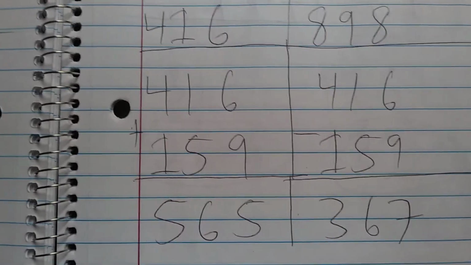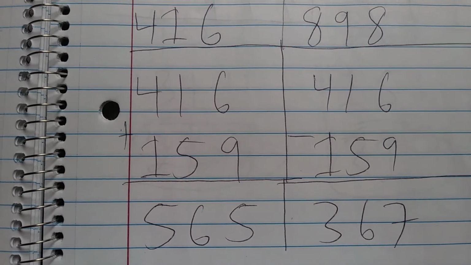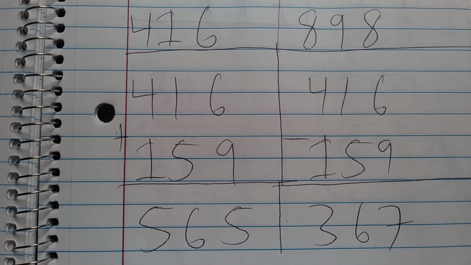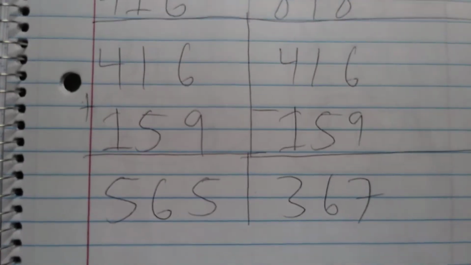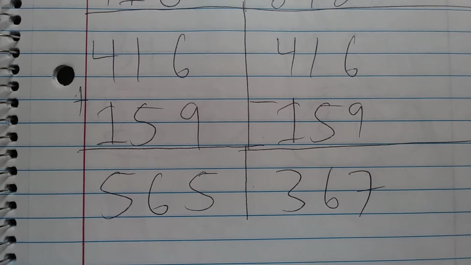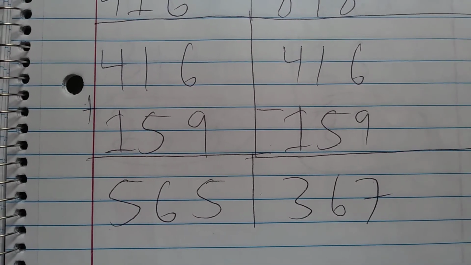You're going to also add 159 to 416. 4 plus 1 is 5. 1 plus 5 is 6. And then 6 plus 9 is 5. So 565. You're going to also subtract off 159. So 4 minus 1 is 3. 11 minus 5 is 6. And then 16 minus 9 is 7. So 367. And 367 did not hit in the next 7 days.